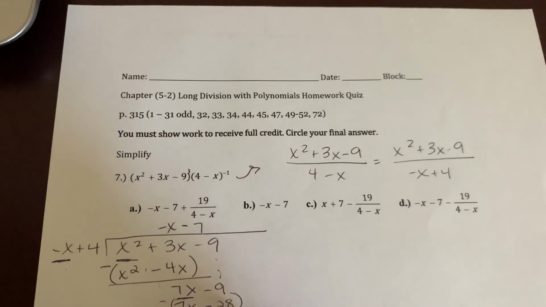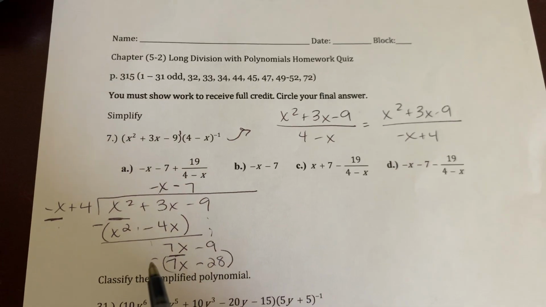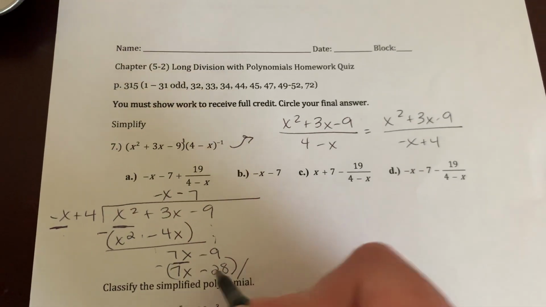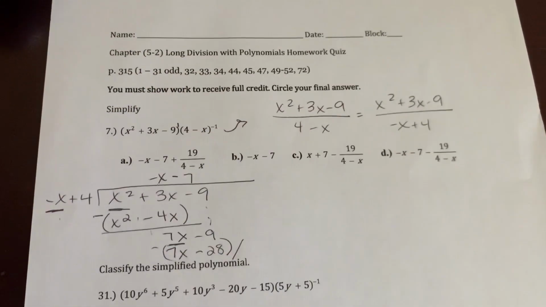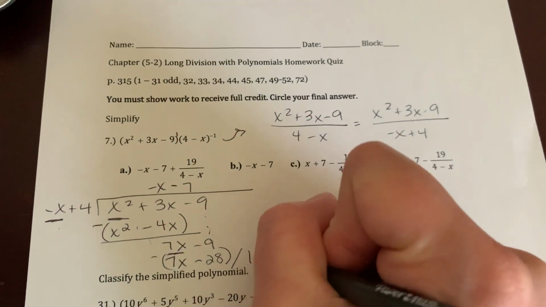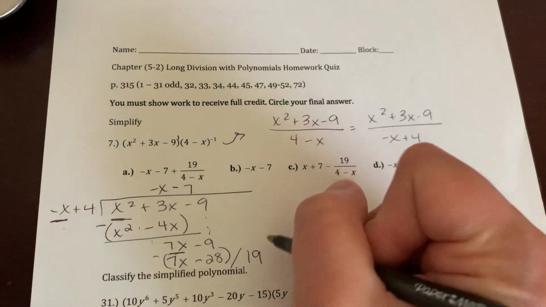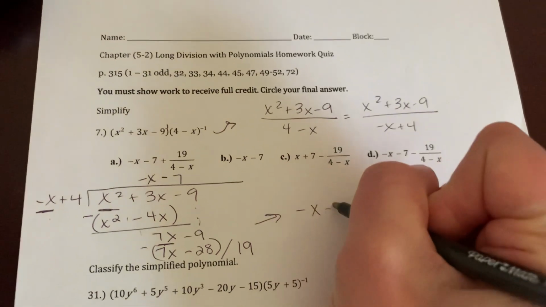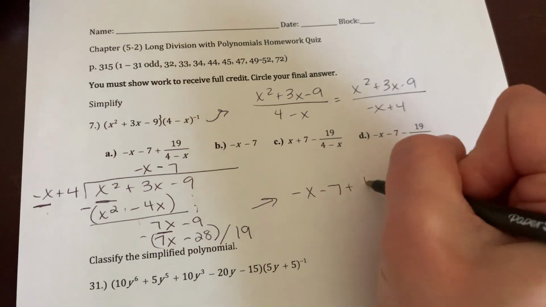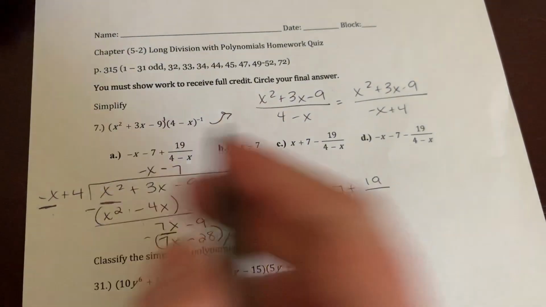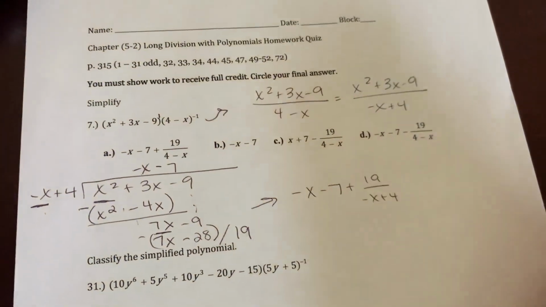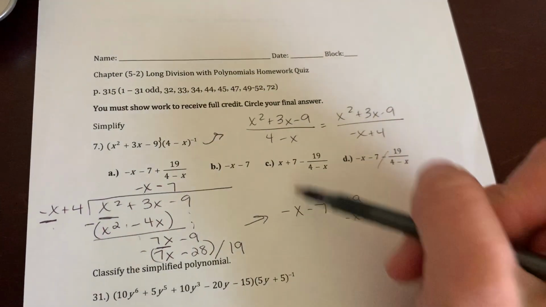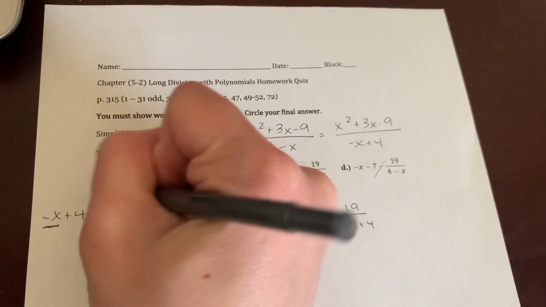So when I subtract, I put parentheses so you remember to distribute the negative. You're going to get negative 9 plus 28, which is 19. So your answer is negative x minus 7 plus that 19 that still needs to be divided by negative x plus 4. So it's not this one, it's not this one. So your answer is A.